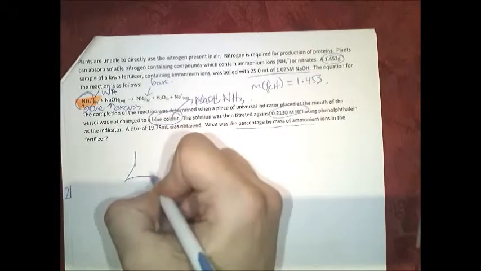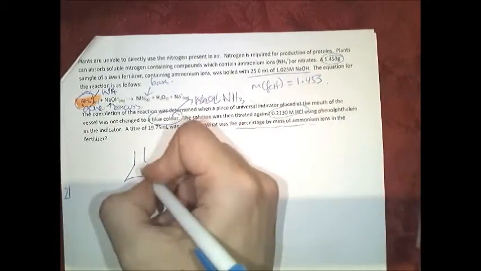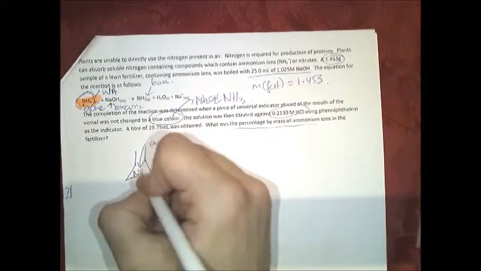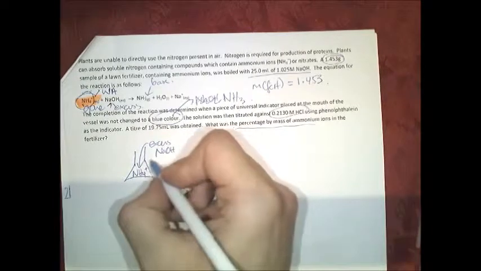Whoops. So what was the percentage by mass? So basically it didn't hurt. Then we titrated with HCl. So what did we do? We had it in a conical flask. We had excess NaOH and we had NH4+ that was in our fertilizer.